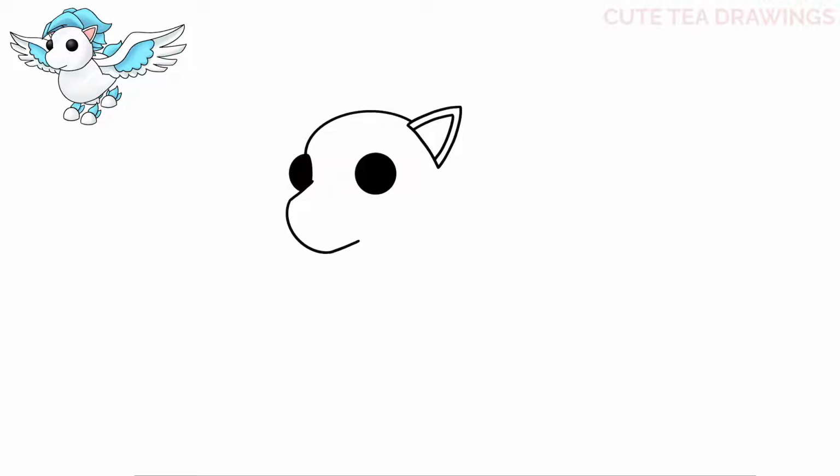Now let's finish off the shape of the head. From below the ear, let's draw a curve down. Now from the bottom, let's continue this line down, and we're going to curve it up under the snout.